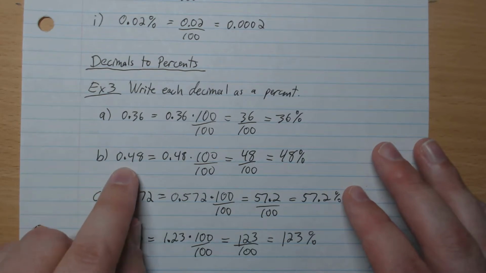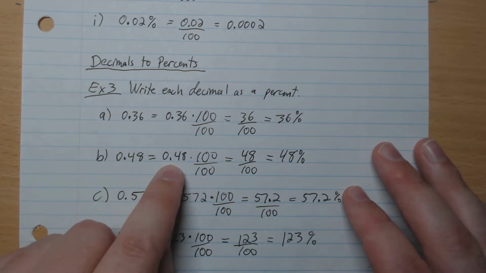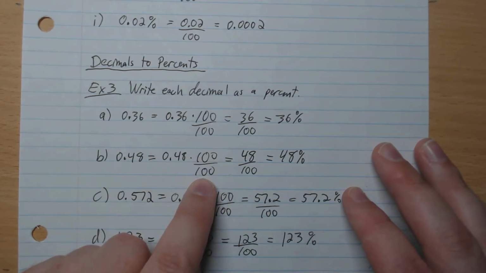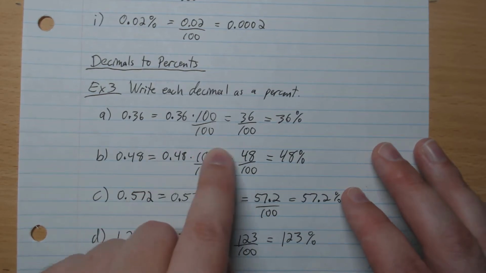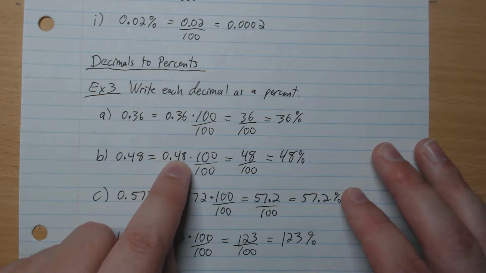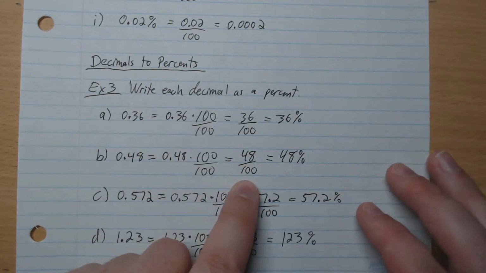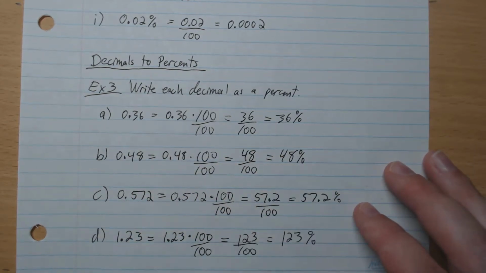So let's do another one. 0.48. 0.48 times 100 over 100, right? That's the same thing as times 1, didn't change anything. We multiply the top, period goes to the right by 2, 48 over 100, and that means 48%.